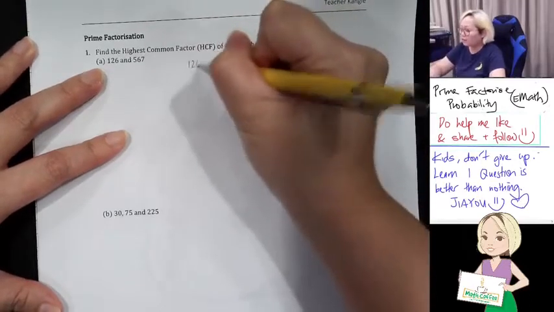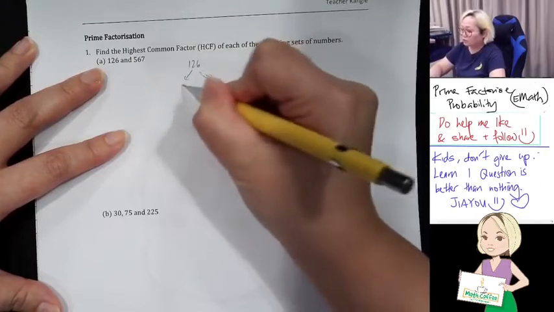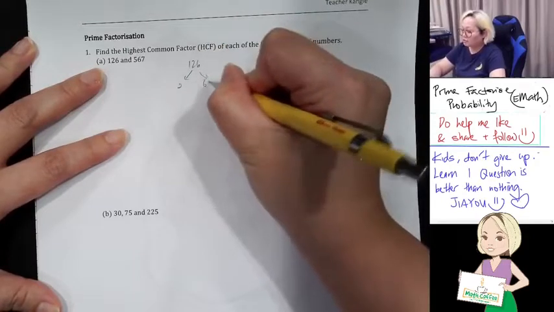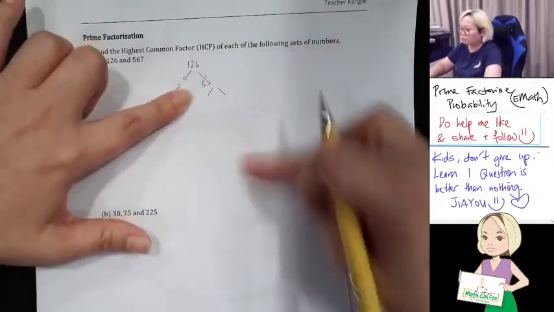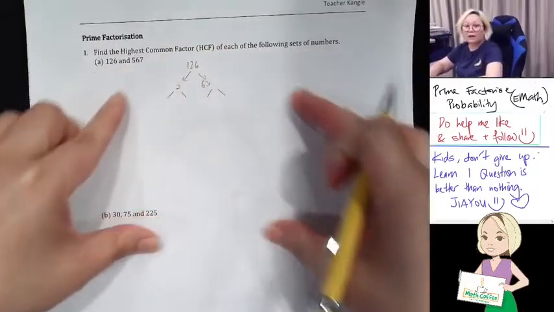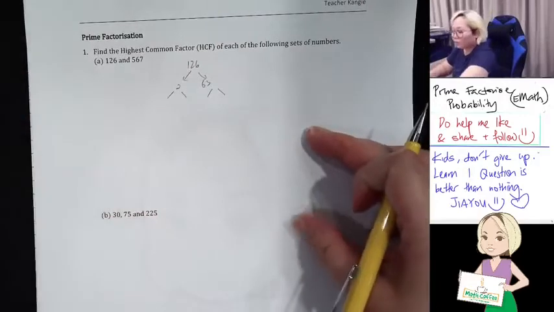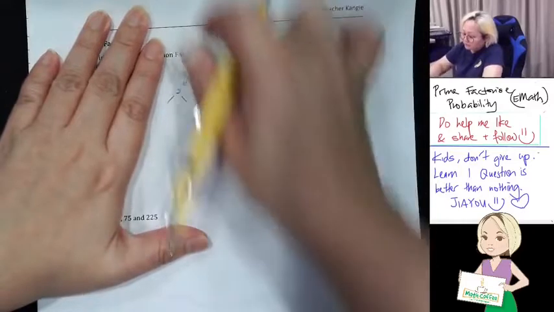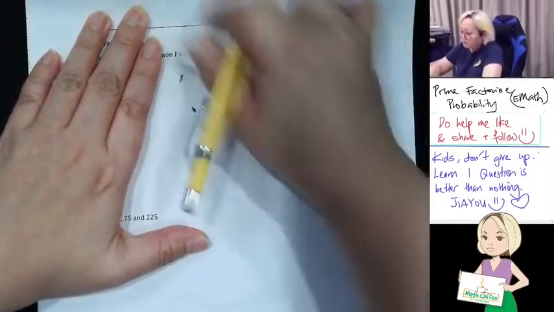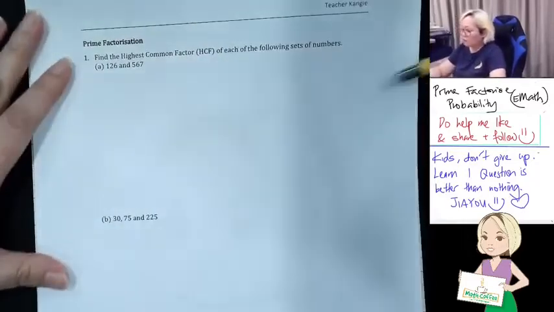Some school do the branching. Like divide by 2, I get 2 and 63. Then this one split, or this one don't need to split. They split. So it become like a spider web like that, you know. So I don't like to use that because it take up a lot of space. So I use my ladder. Okay, but both works.